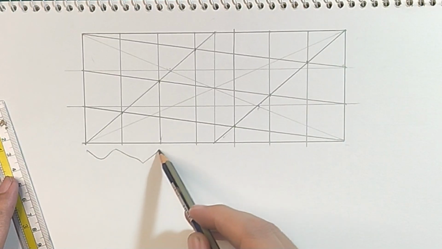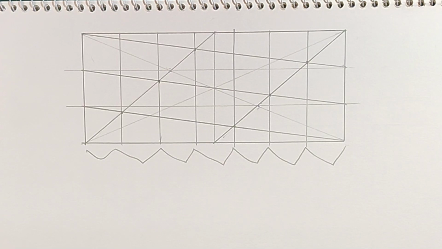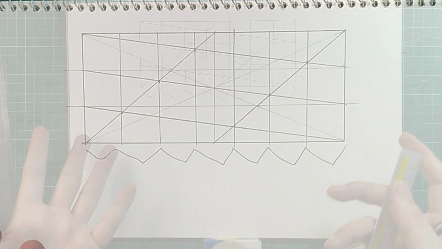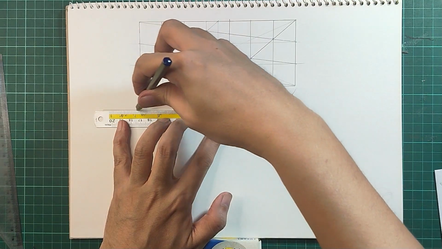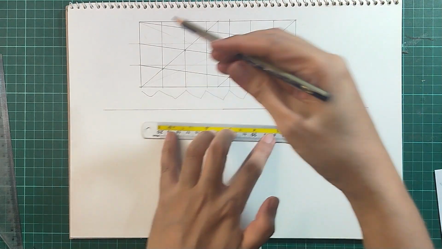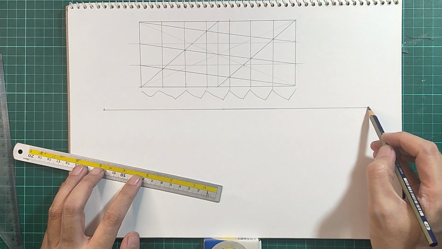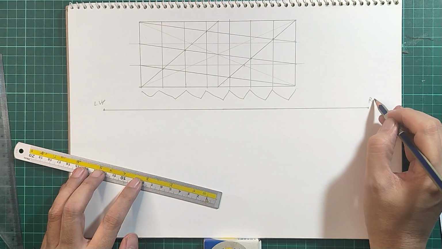So 1, 2, 3, 4, 5, 6, 7. Okay, so let's level this up a bit. A while ago, we've been doing divisions on the side of buildings and the side of lockers. So let's do a division on the floor or a ground plane. Let's say I have my two vanishing points. I have a left vanishing point and a right vanishing point.